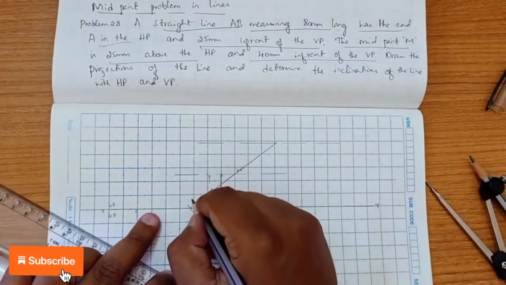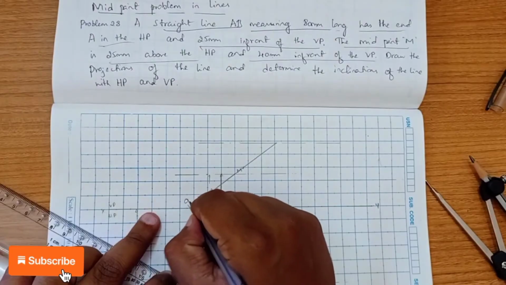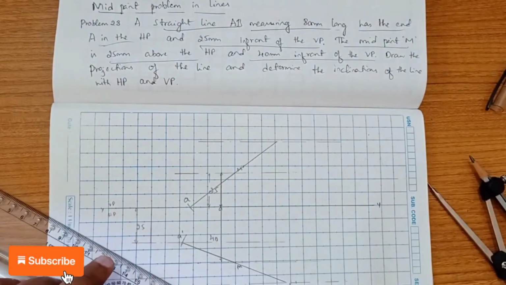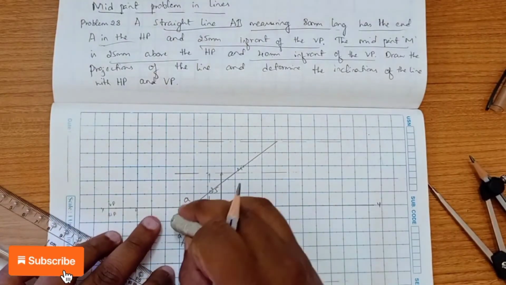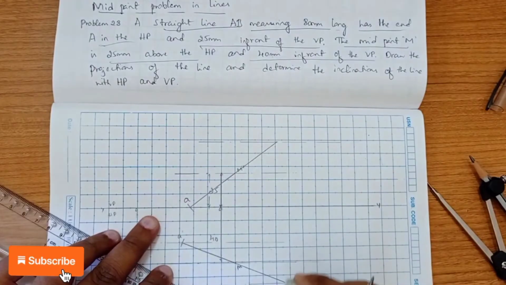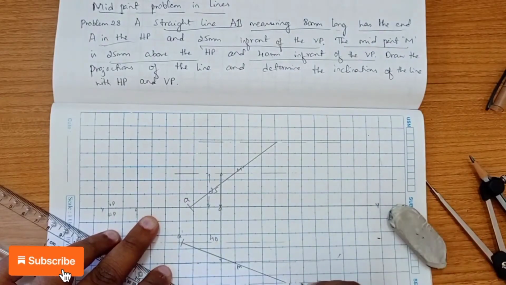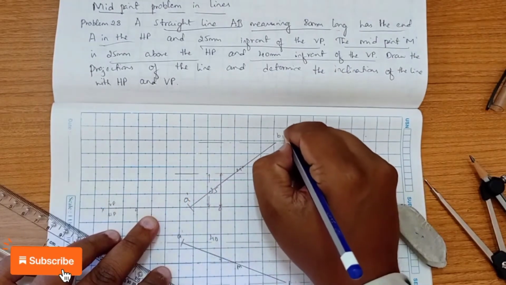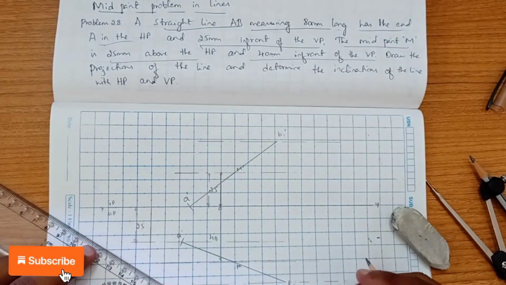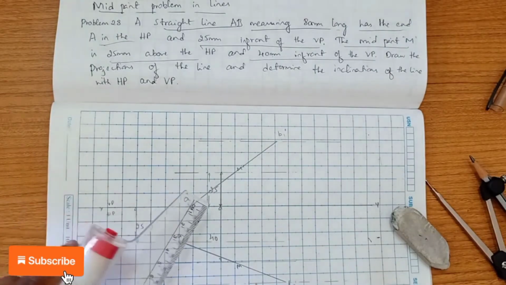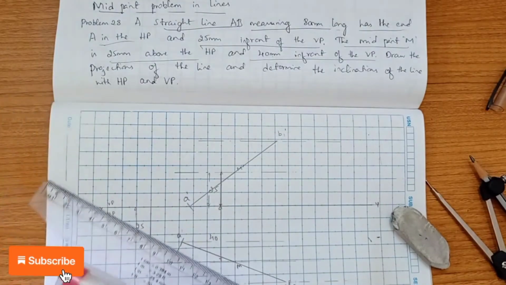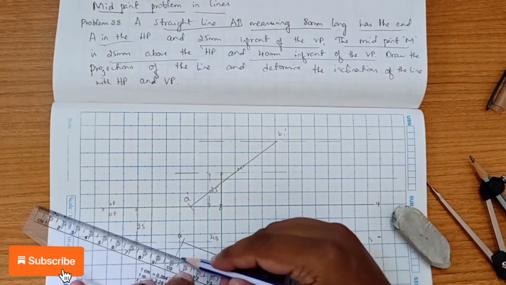So this point is A, and this point is B2. This is A, this is A dash, and this is B1 dash. Okay, so it is done. Now you can see that this is our true length of line, measuring 80 mm.